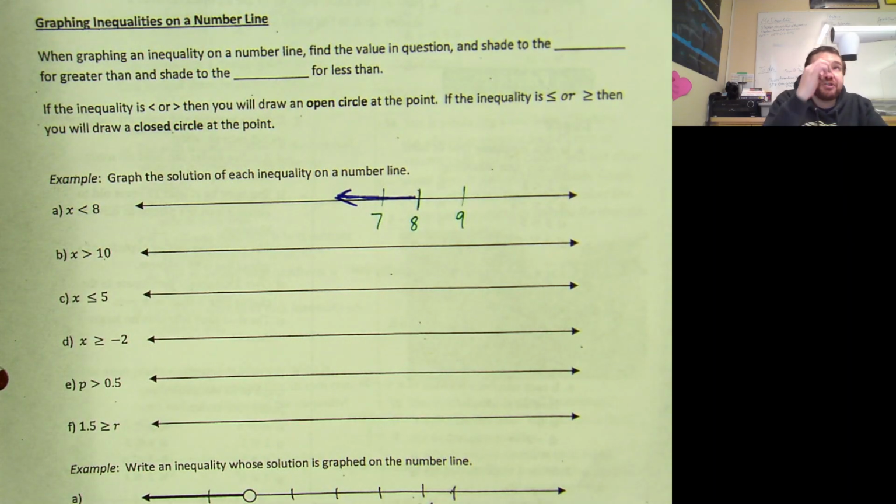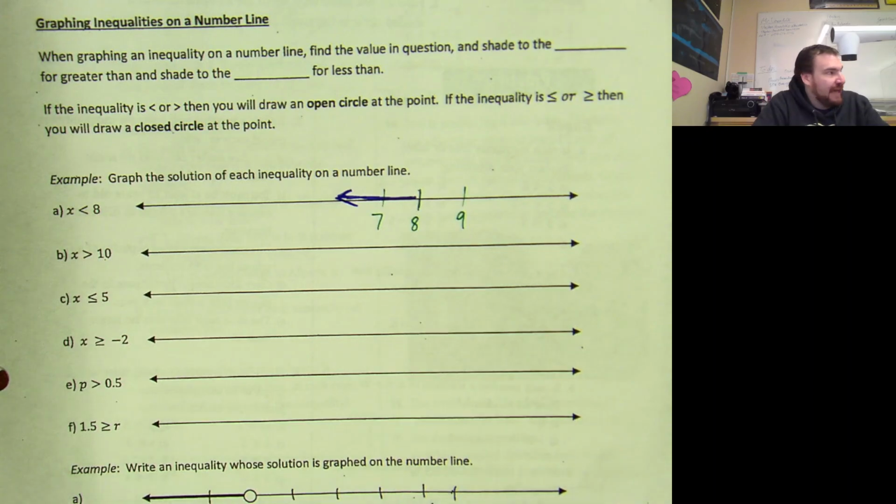How do we demonstrate whether or not we're allowed to include 8? And how close to 8 am I allowed to get if x is less than 8? Is 7 less than 8? Is 7.5 less than 8? Is 7.9 less than 8? Is 7.9999999999999 less than 8?